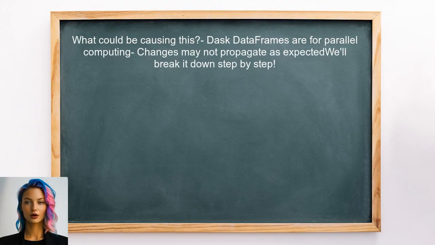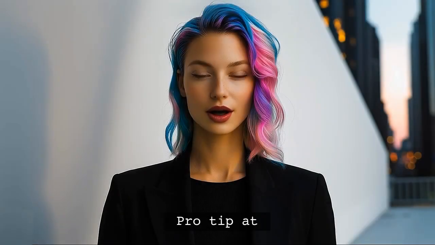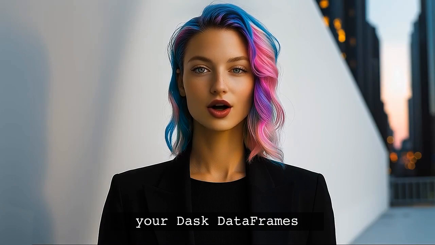So what could be causing this? Dask DataFrames are designed for parallel computing, and sometimes changes don't propagate as you might expect. We'll break it down step by step so you can understand what's going on. And don't go anywhere. I've got a pro tip at the end that will help you manage your Dask DataFrames more effectively.